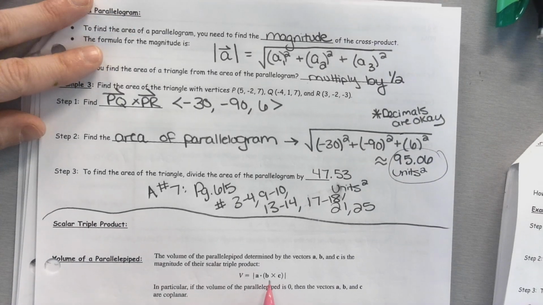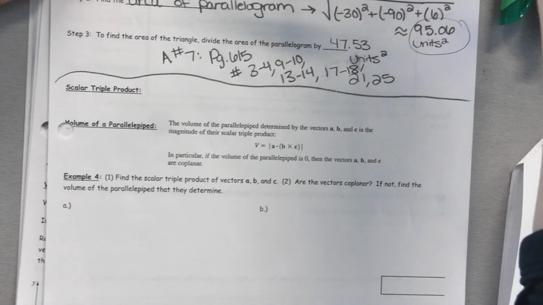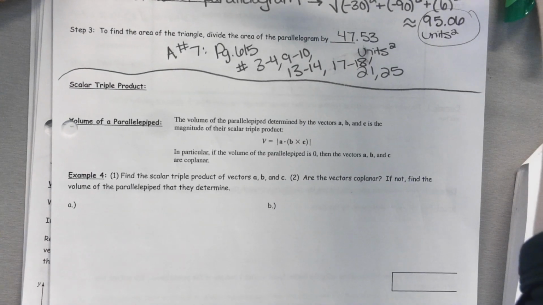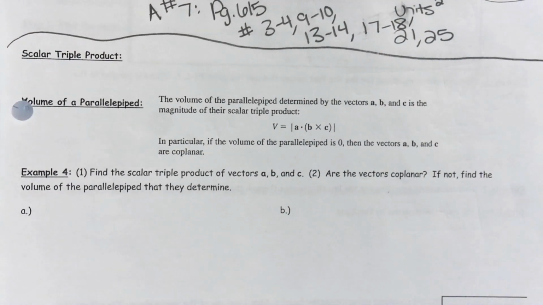So look down here, this is going to be our formula, and let me zoom in on that because that's tiny. So the volume is going to be, we found the cross product, we went through and found the magnitude of it, and then after we did all of that, we're going to multiply it by the height, because then that's going to give us the volume of the whole thing.